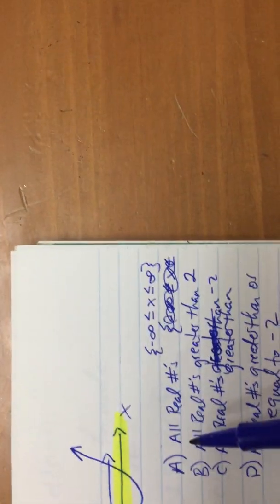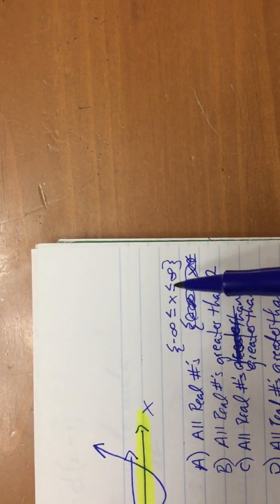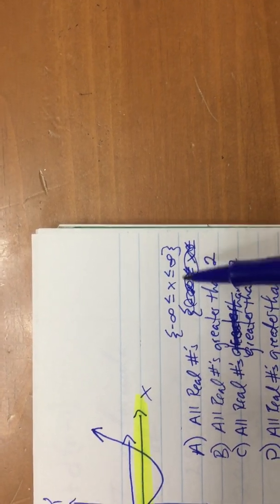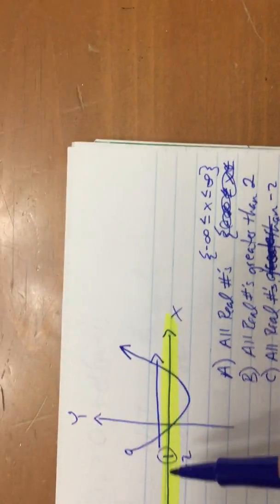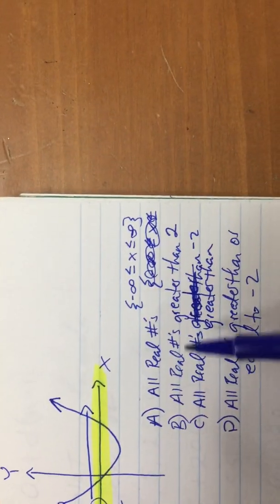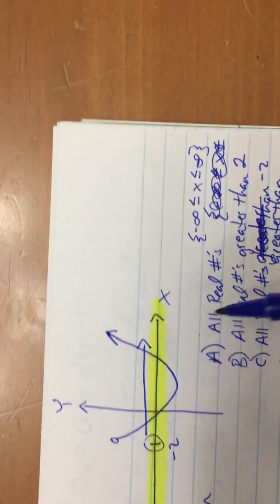If I look at my answer choices, the first one just says all real numbers, and they gave these little infinity symbols. That's another way they could write that: x's are between -infinity and +infinity. And I don't have that answer because I did not go left. It started here and just went right. The next one says all real numbers greater than 2. Kind of sounded right, but mine's a -2, not a +2. So it's not that one.